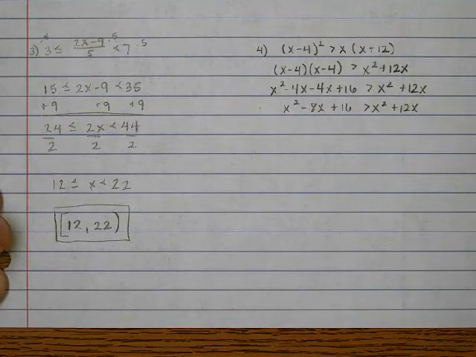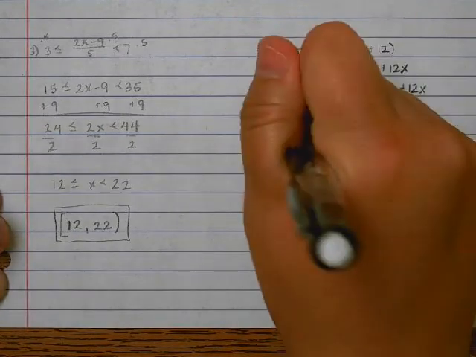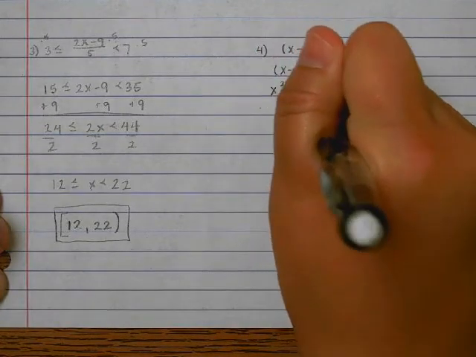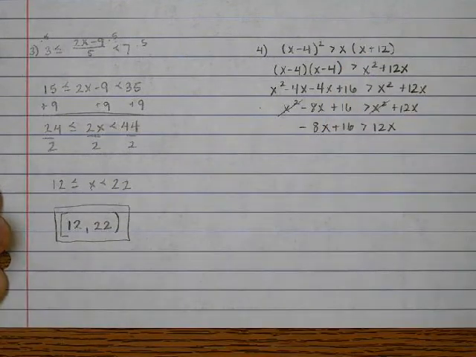Okay, I have an x squared on both sides, so those just cancel. If you get x squareds or x cubes or anything higher than a linear, they should cancel on both sides. If they do not, then you know you've done something wrong. We're not doing quadratics yet. That is in the next section.